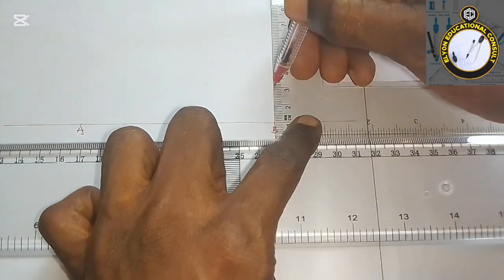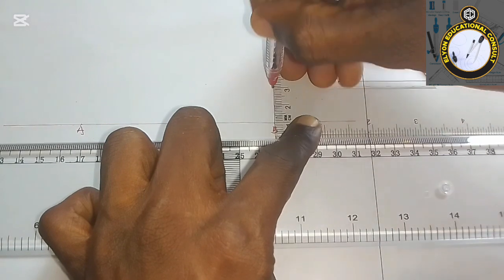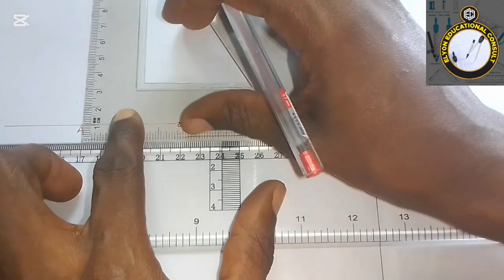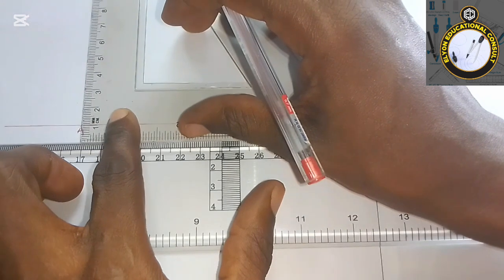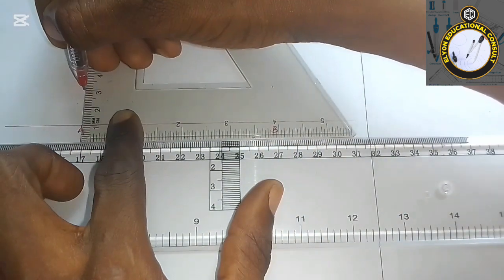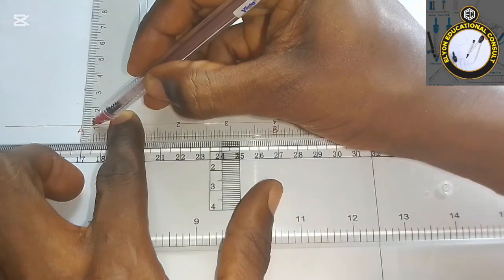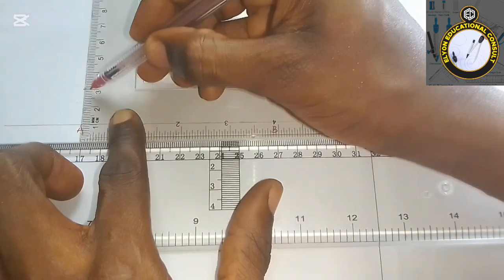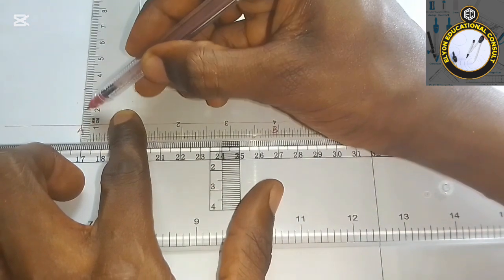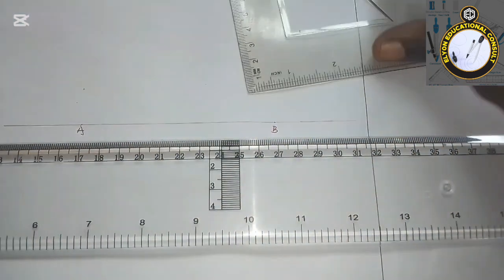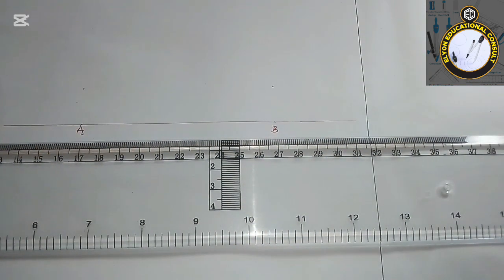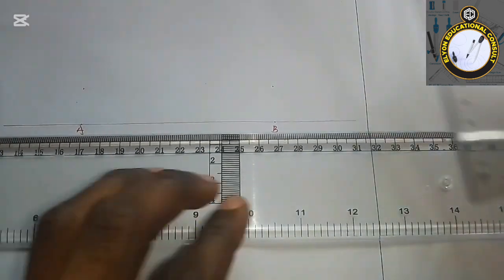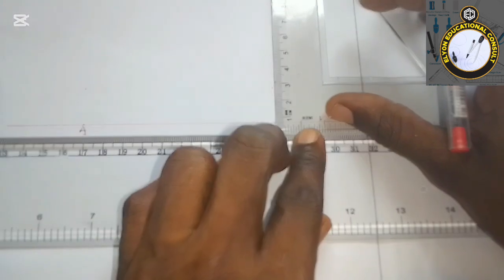Let's take our height to be 2 times, I'm starting from 1, so 1, 2. The starting point is 1, so don't be confused by these 3. So this is 1, 2. Then the next thing I will do, I will draw the height.